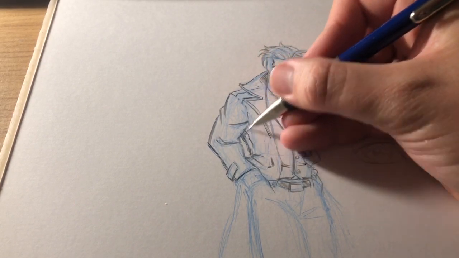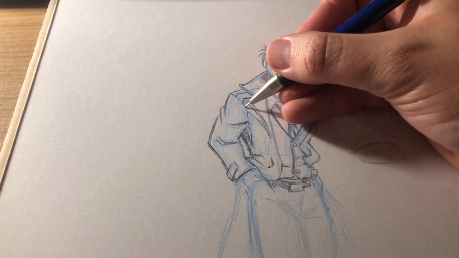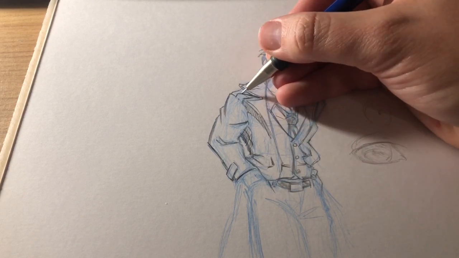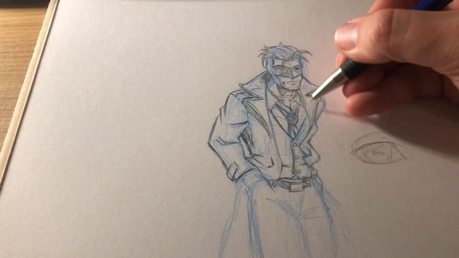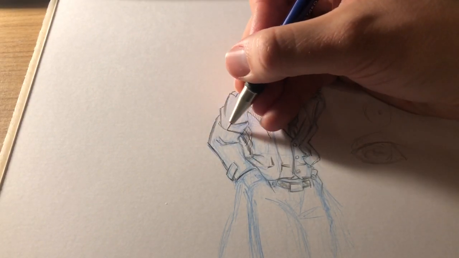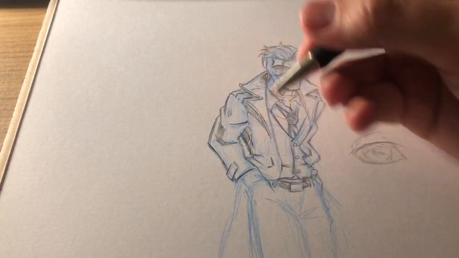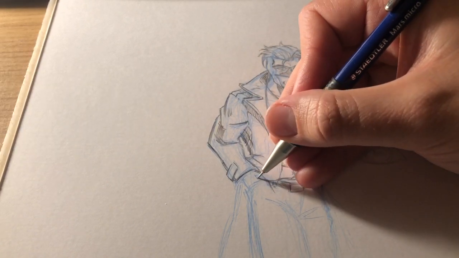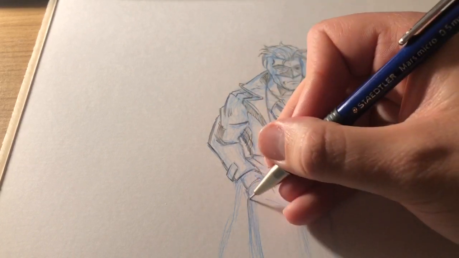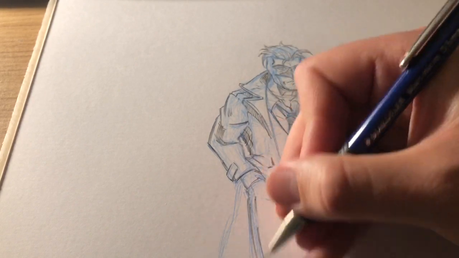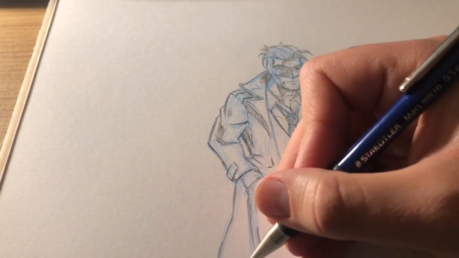Let's give him a bit of shade on this side as well. Always love drawing trench coats as well.